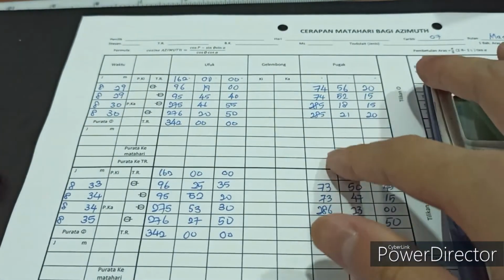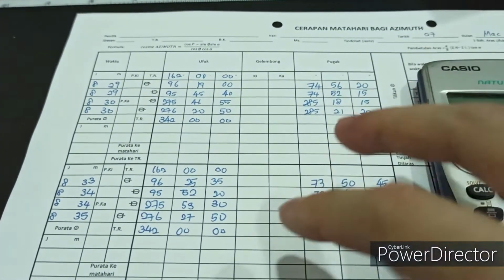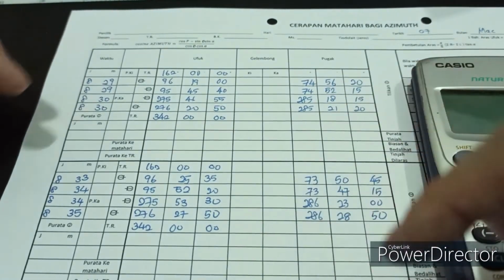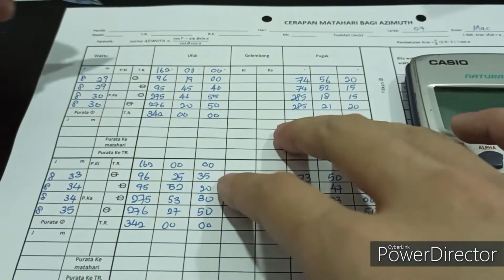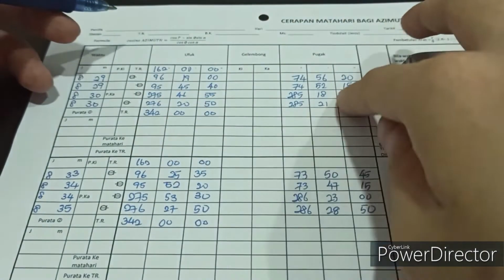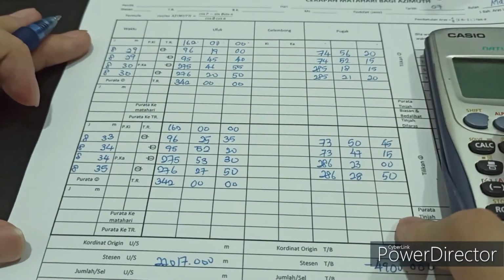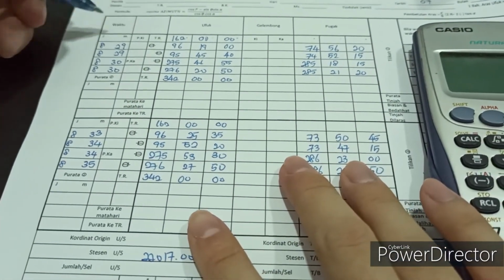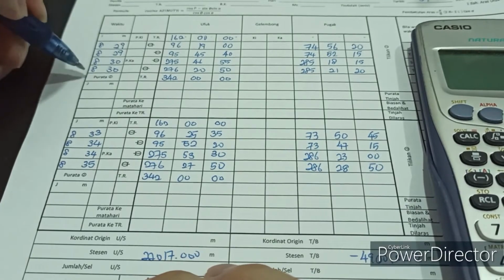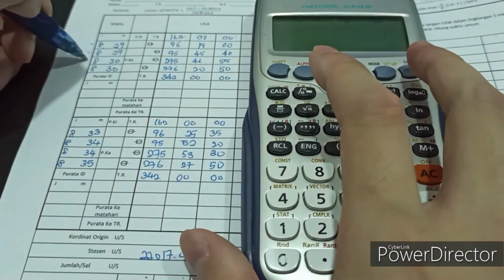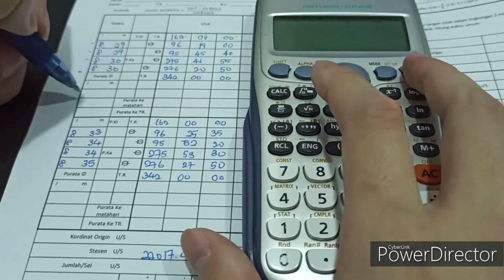Okay, this is the data that I had discussed before from the simulation in the presentation slide. I have written down all the data in the booking form, as shown. First we have to calculate the mean time of the observation, by taking these four readings in order to get the mean.